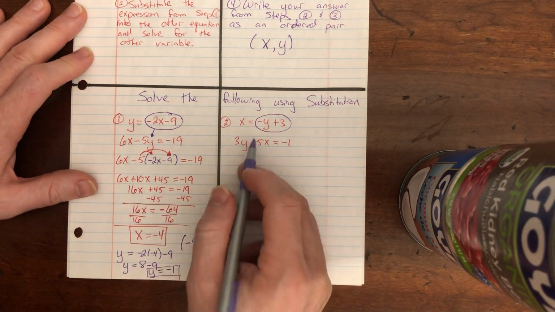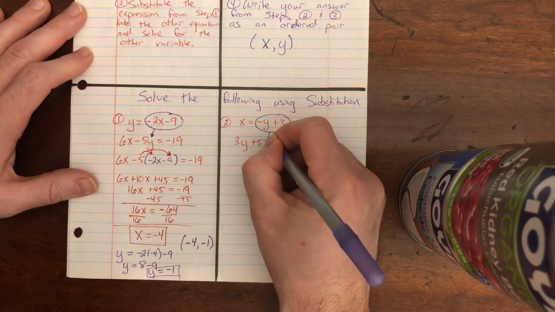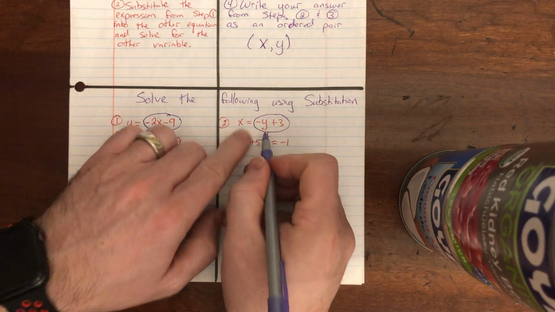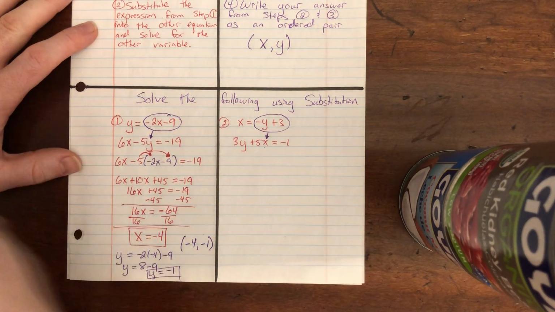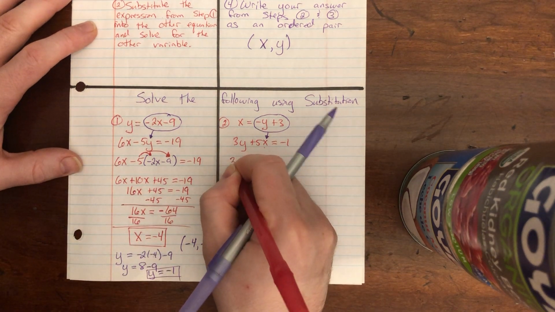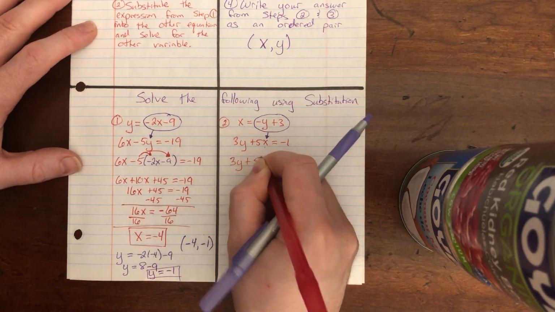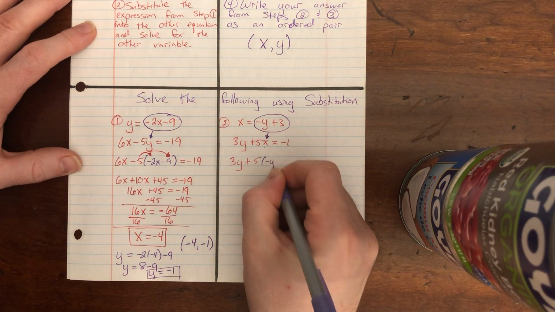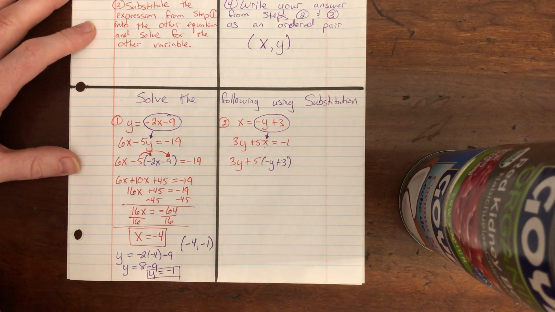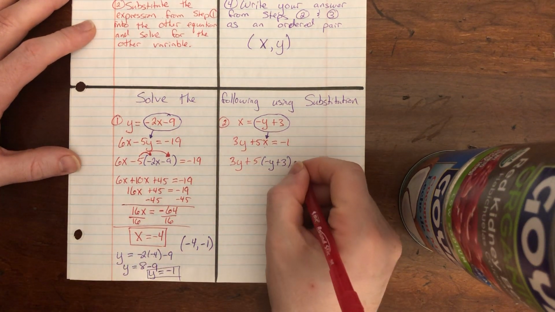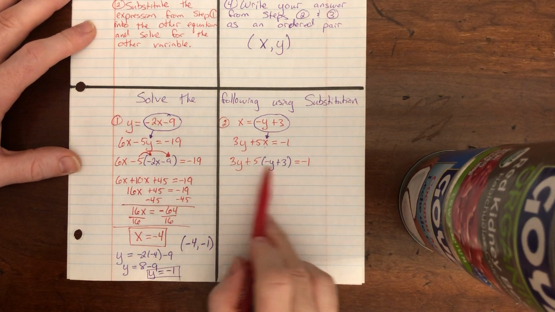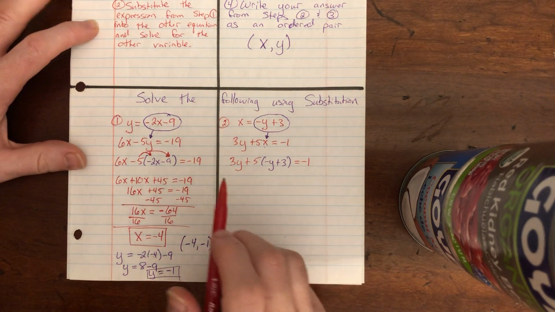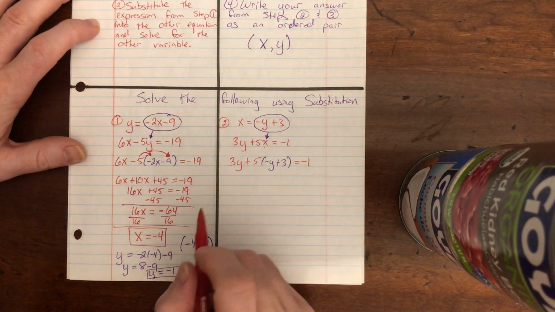Okay, so what we're going to do is we're going to substitute that value in for x in the second equation. So we would now have 3y plus 5 times negative y plus 3 equals negative 1. So now notice here, the only variable we have is y. When we only have one unknown, we can solve for it.